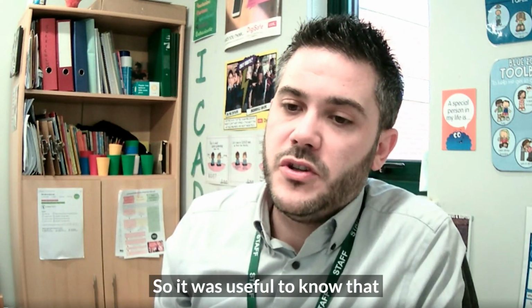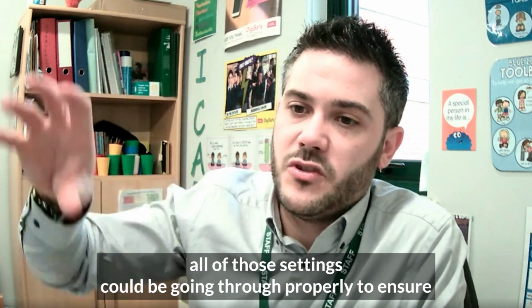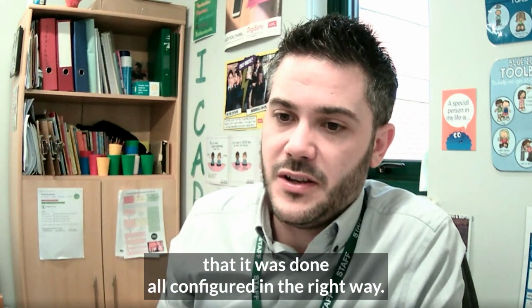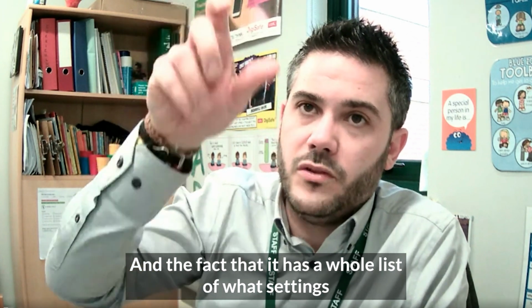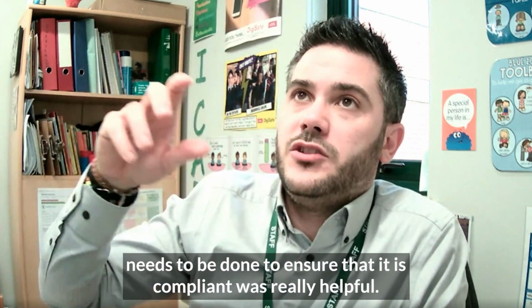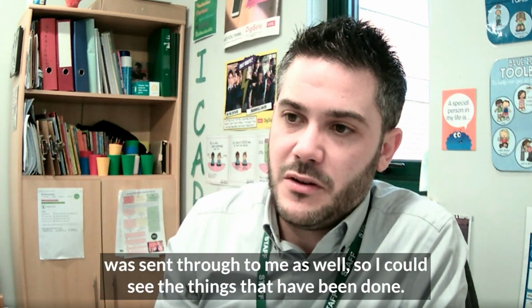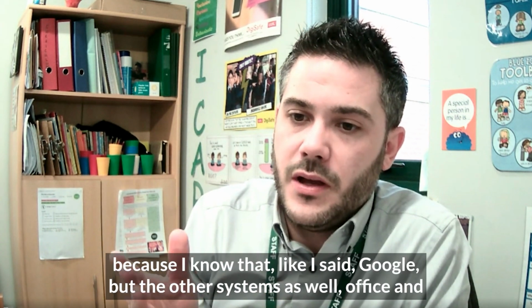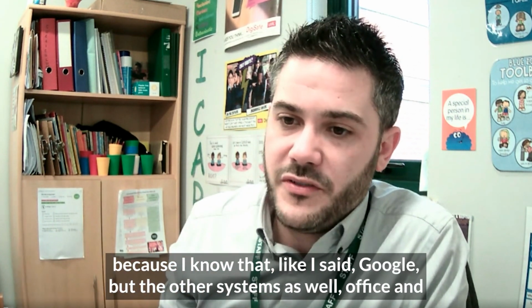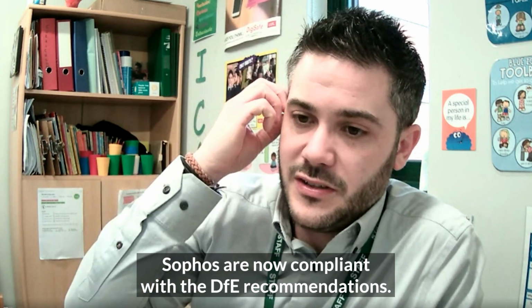So it was useful to know that all of those settings could be gone through properly to ensure that it all is configured in the right way. And the fact that Levitt has a whole list of what settings need to be done to ensure that it is compliant was really helpful. And obviously that list was sent through to me as well, so I could see the things that have been done. And it now leaves me with a lot of peace of mind, because I know that, like I say, Google, but the other systems as well, Office and Sophos, are now compliant with the DfE recommendations.